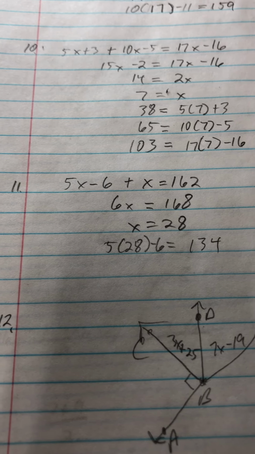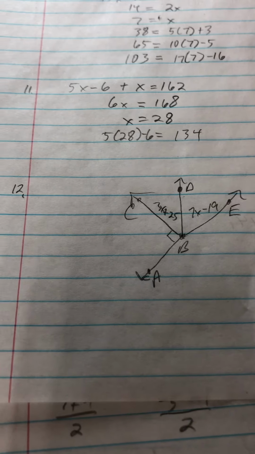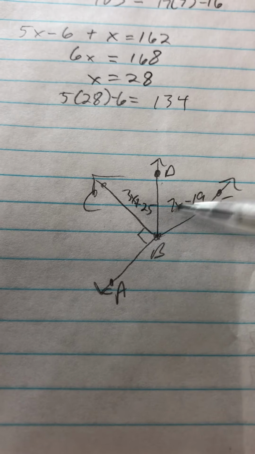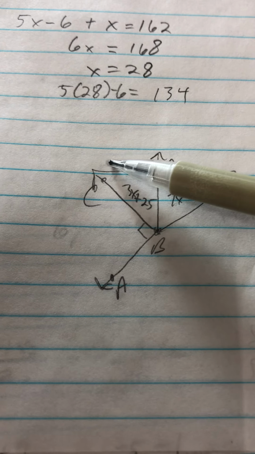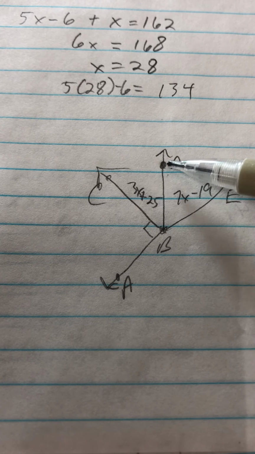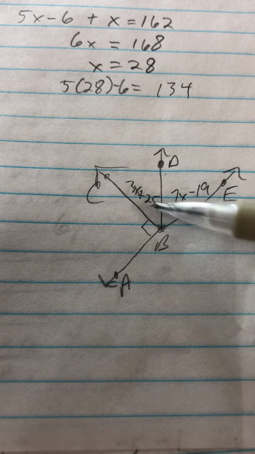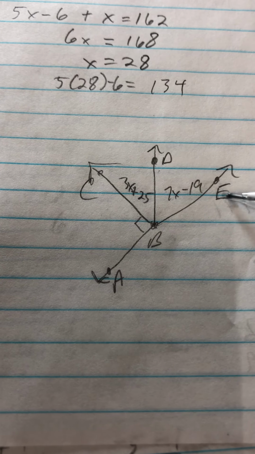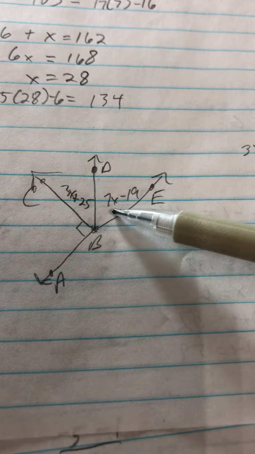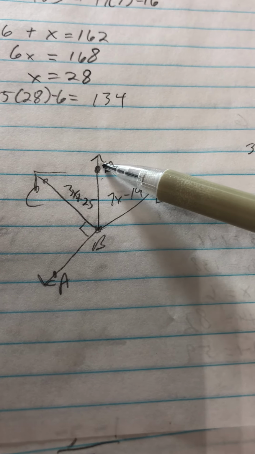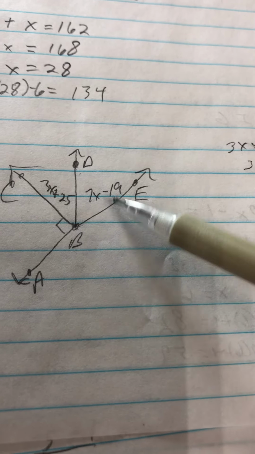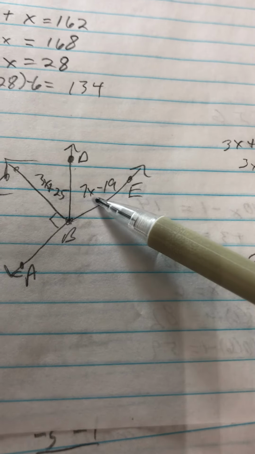And then number 12, I had to draw that because it said AB was perpendicular to BC, and then DB split CBE, so these two are going to be equal. I solve for x, and then I figure out what CBD is. Because it splits it, both of these are going to be the same.